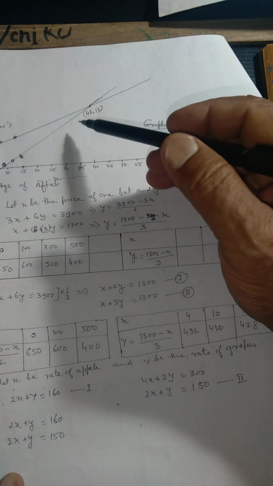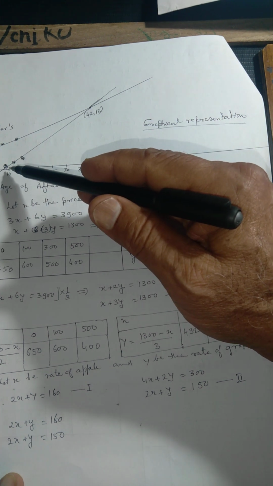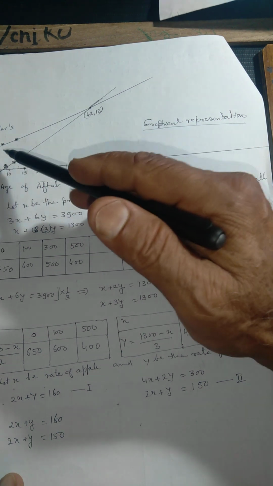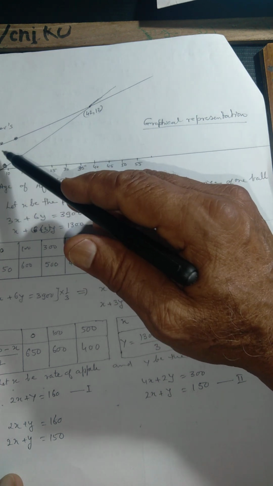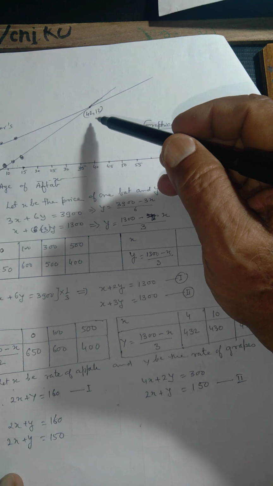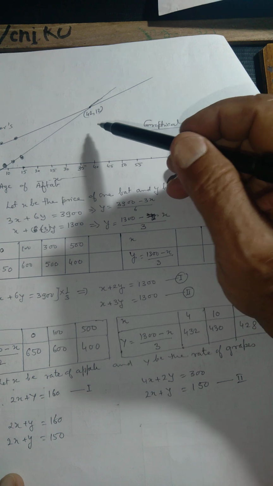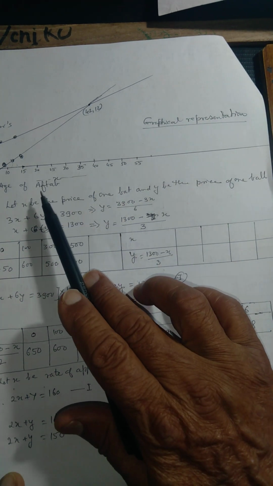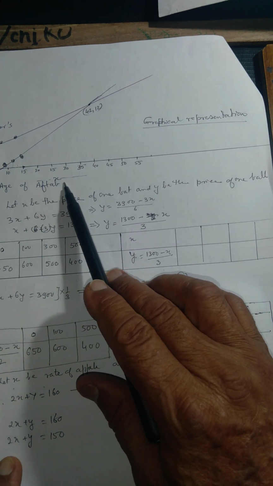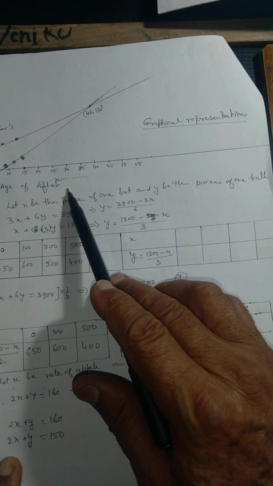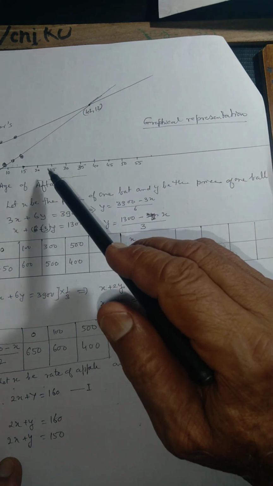You see the data which I have got, accordingly I have plotted the points 1, 2, 3 for the second equation and for the first this point, this point, this point, and I have drawn the lines which intersect at the point 42 and 12. This will be the answer, that the age of Aftab will be 42 while his daughter will be 12 years. Where the lines intersect, that will be the solution of the question.